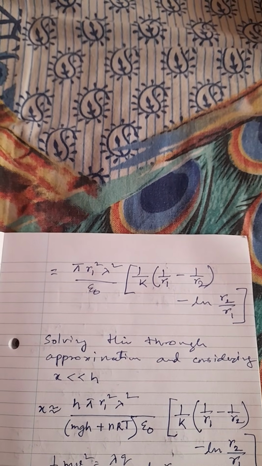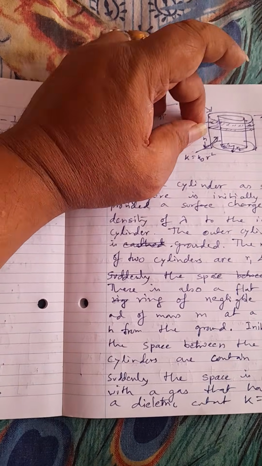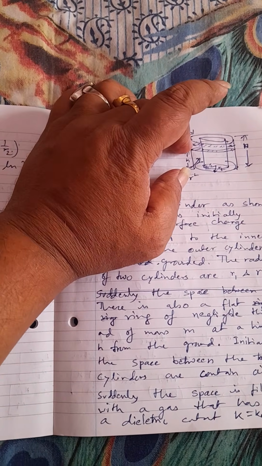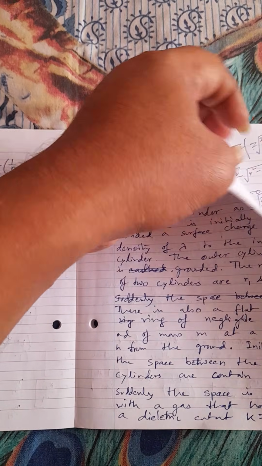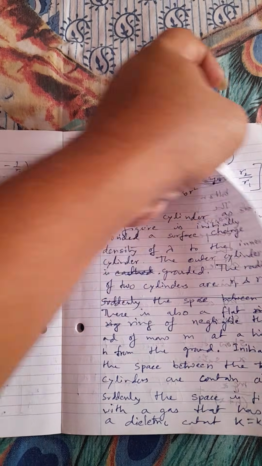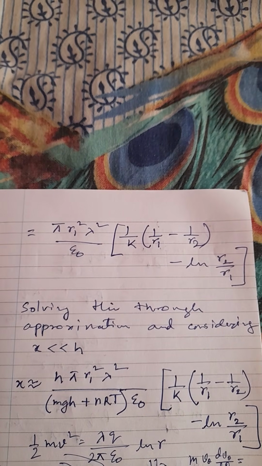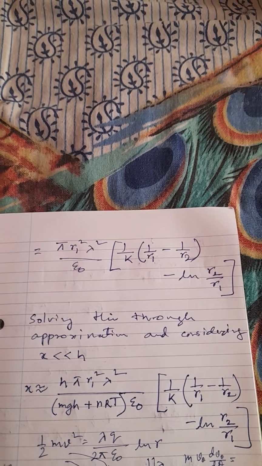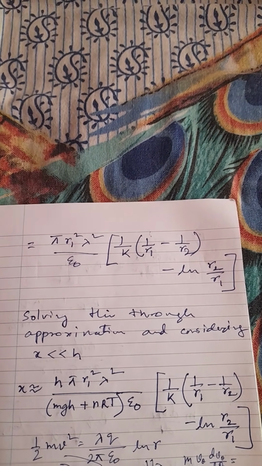But considering this distance of movement, x will be substantially less compared to the actual height h. There is an approximate solution that can be brought over, and this approximate solution will be this one. x will be approximately following this particular expression.